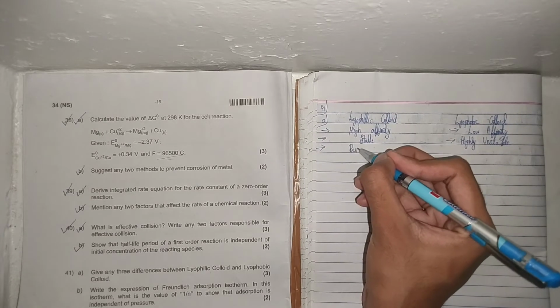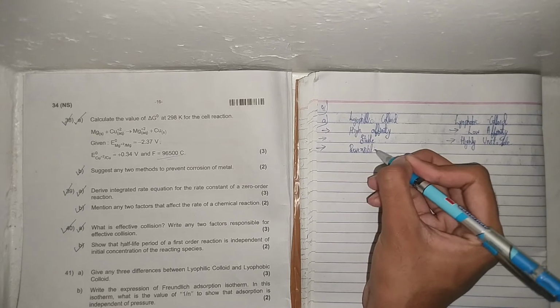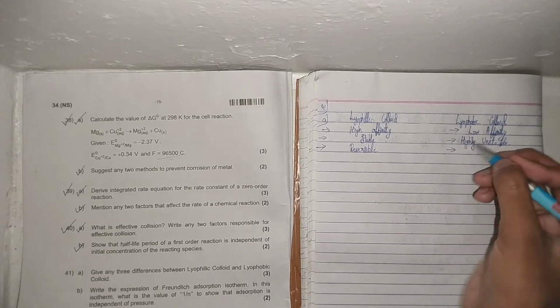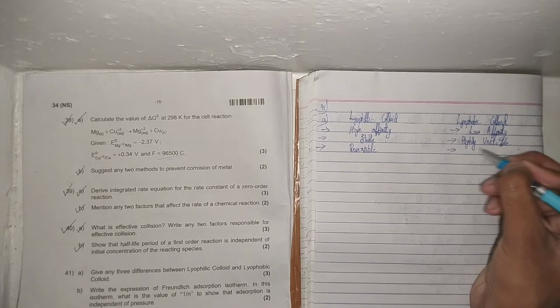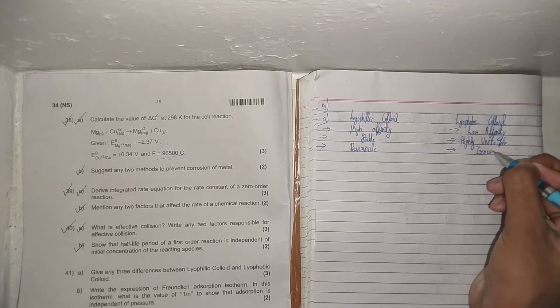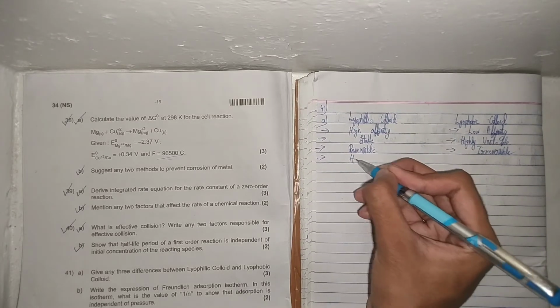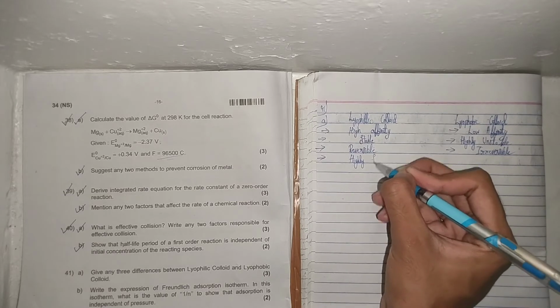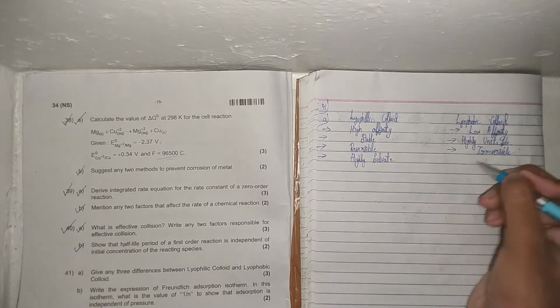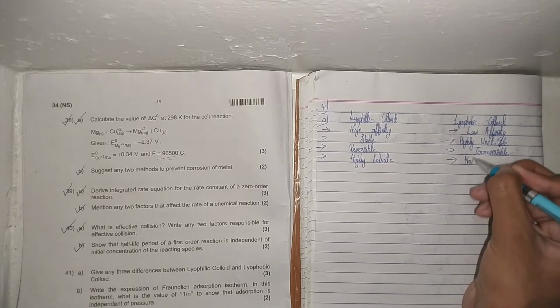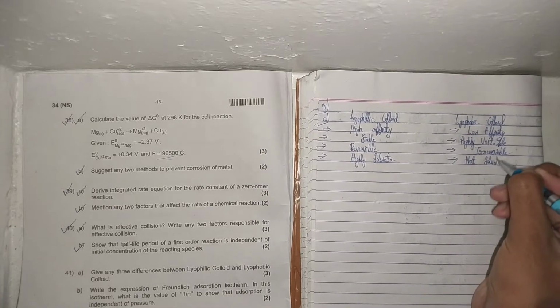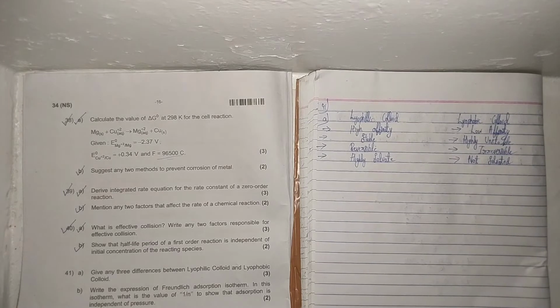Lyophilic colloids are reversible, lyophobic colloids are irreversible. Another one more, let us write. Lyophilic is highly solvated, lyophobic is not solvated. So A question is done.